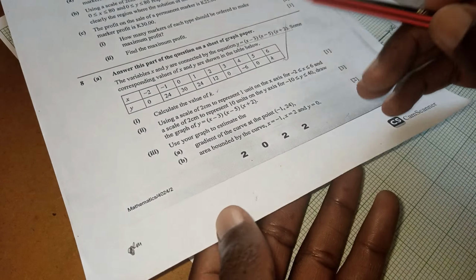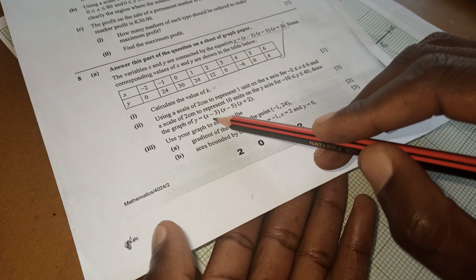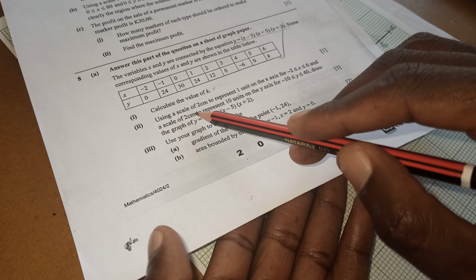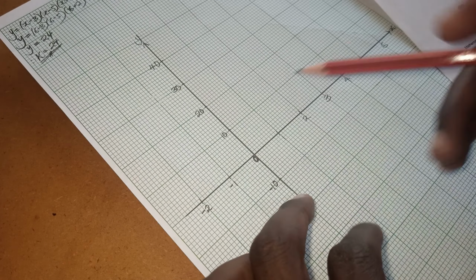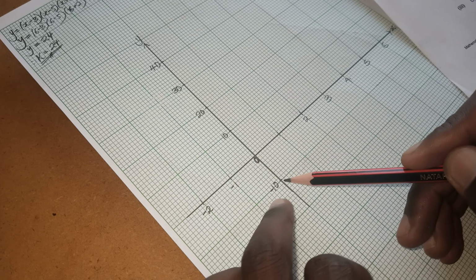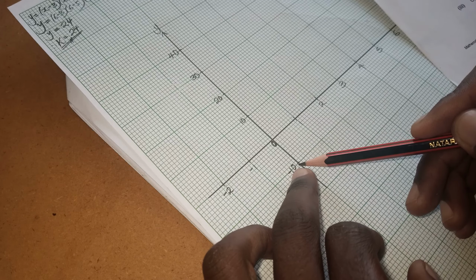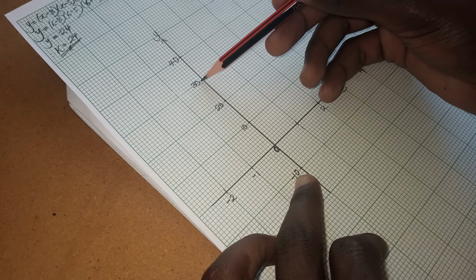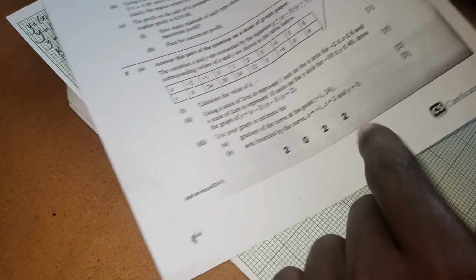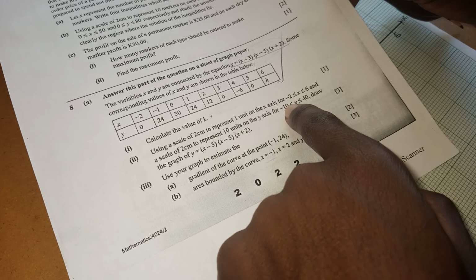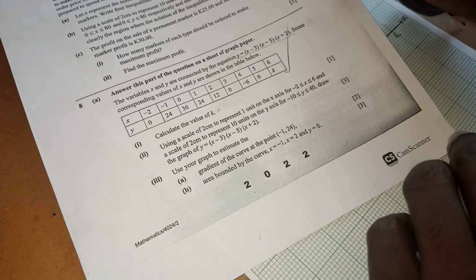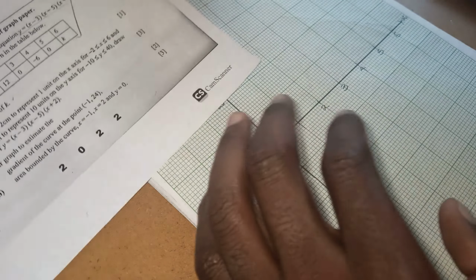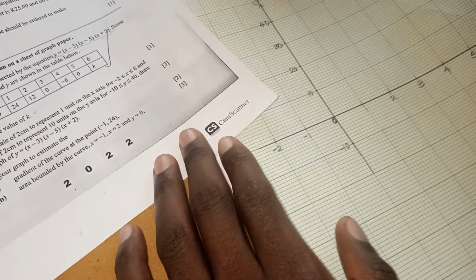And then it goes on to say, and on the y-axis, a scale of 2 centimeters represents 10 units on the y-axis. So, meaning on the y-axis, one box represents 10 units. No wonder we have -10, and this side 10, 20, 30, 40. Okay, because we are being told to end at -10 on the negative side and 40 on the positive side. Okay, so now what we do, we plot the points that you have been given.